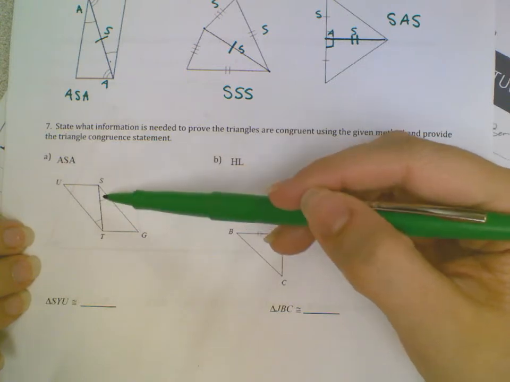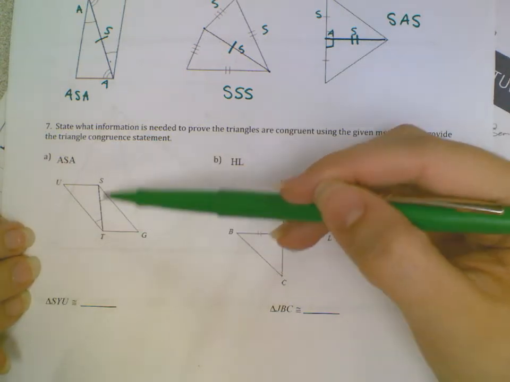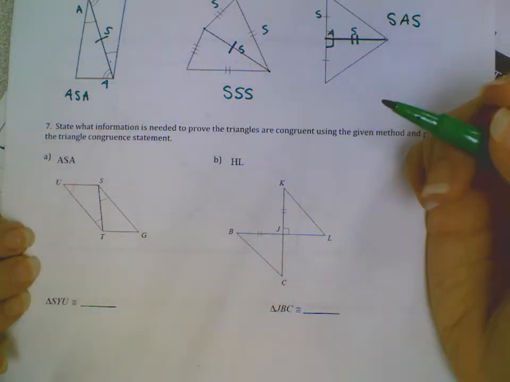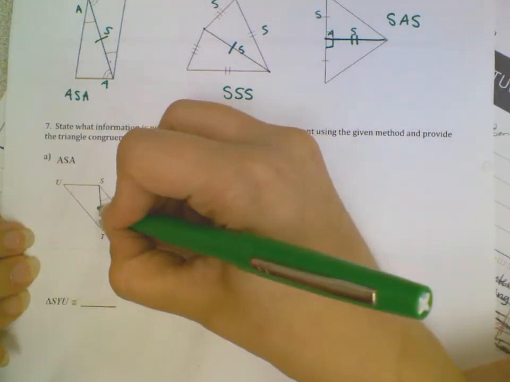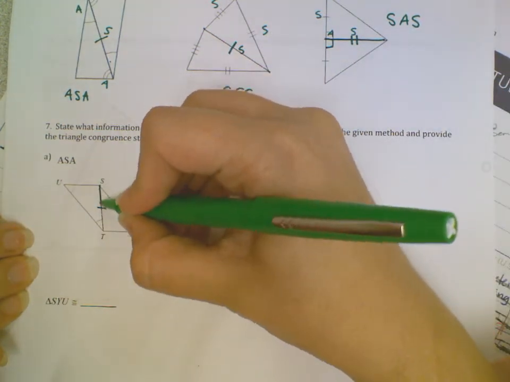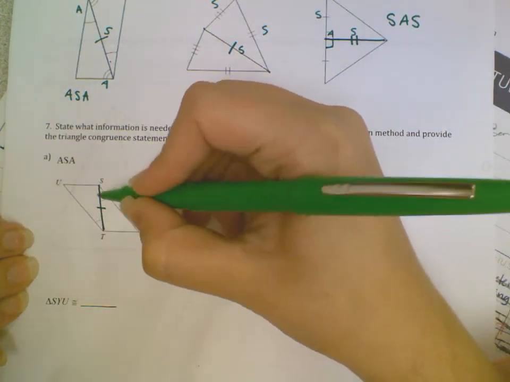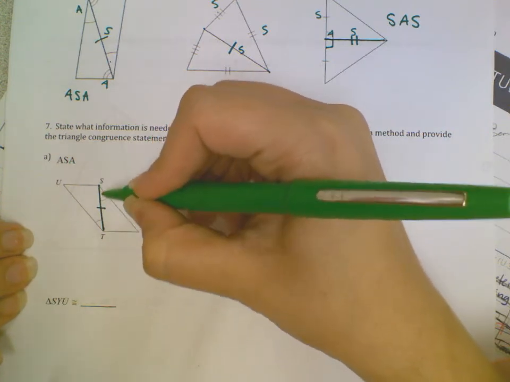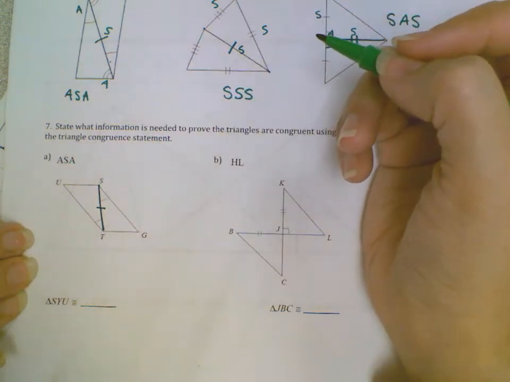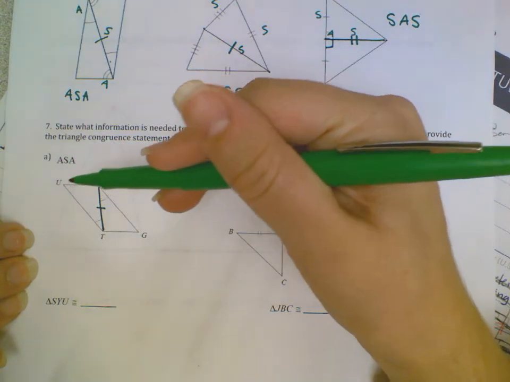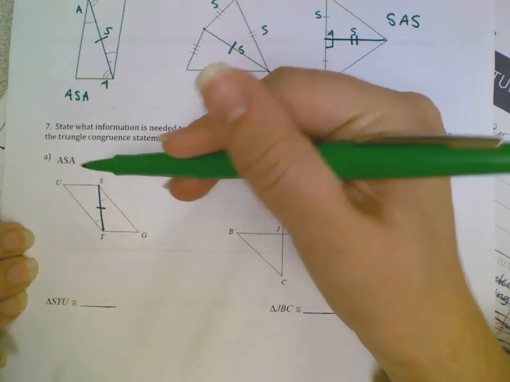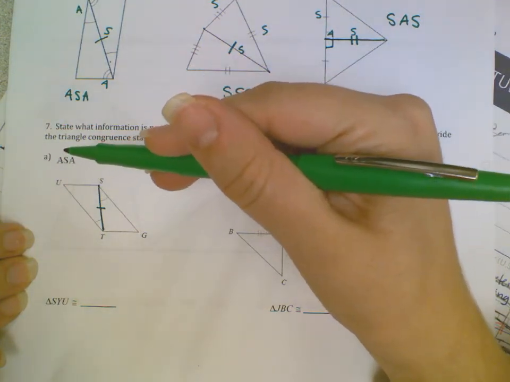It gives us one angle that's congruent between the two triangles. However, ST is shared between the triangle on the right and the triangle on the left. So ST is congruent to itself by the reflexive property. We want to use angle, side, angle. So that means that side needs to be in between two angles.